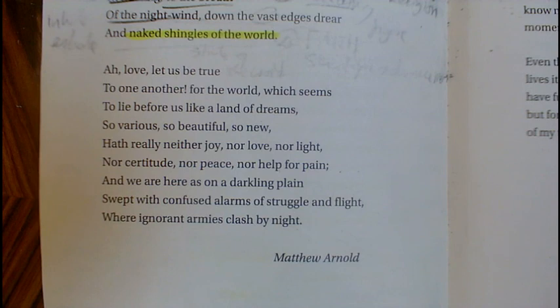Welcome back. So this is our final stanza, stanza 4. But again, we're going to read through the stanza, and then we're going to go into it in a bit more detail, and then I'll set you some comprehension questions as a checkpoint. So I'll read it through first.